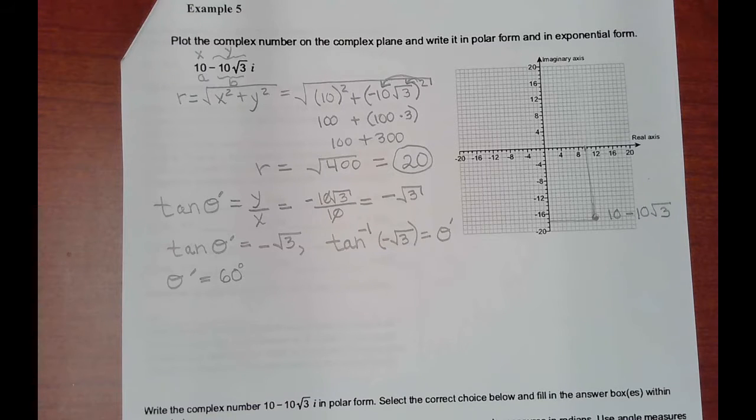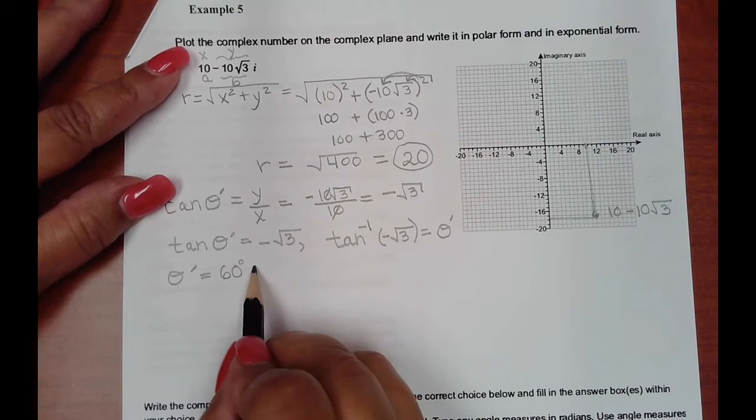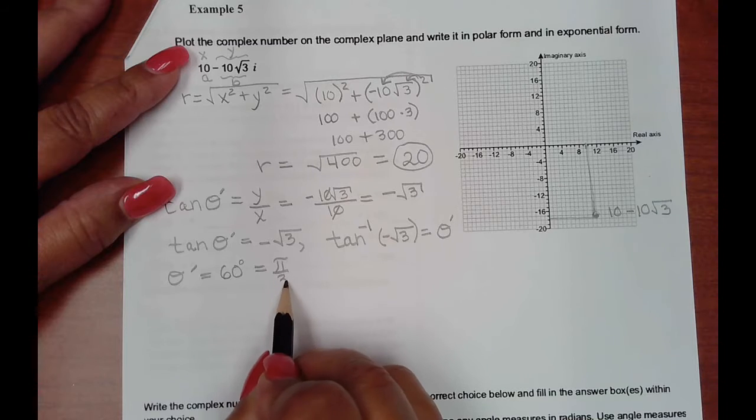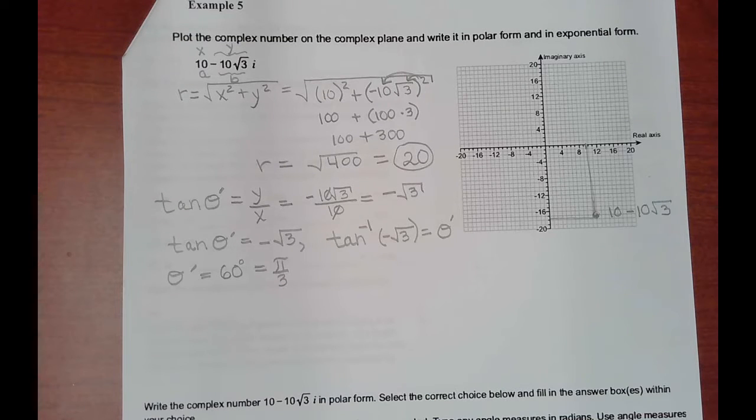So if you're trying to give this in as an angle between 0 and 2 pi, which is what the instructions say, you're going to use this as the reference angle. That is the same thing as pi over 3 because they are going to want this in radians.